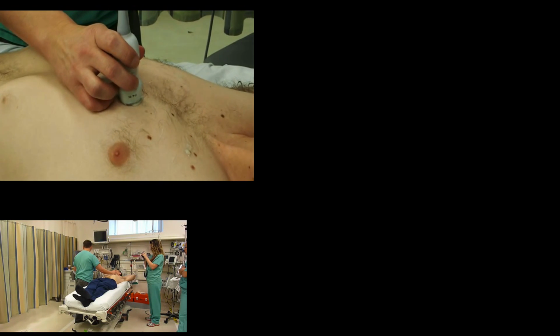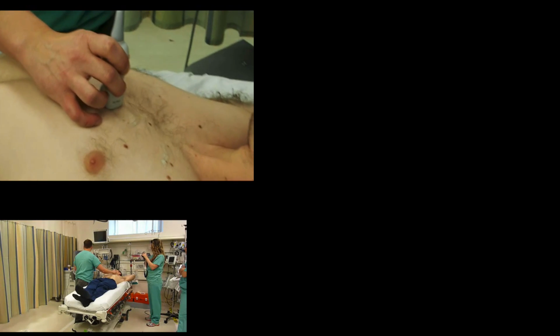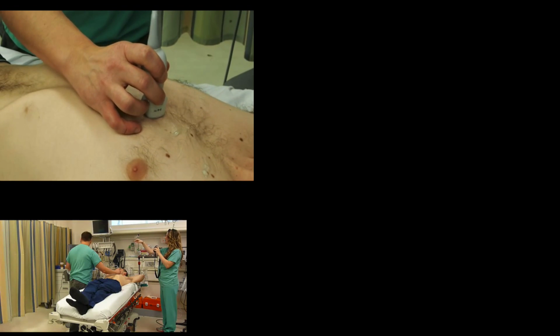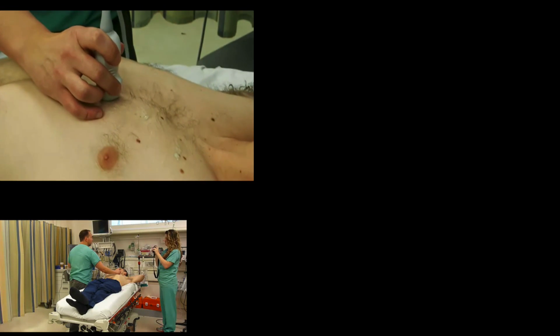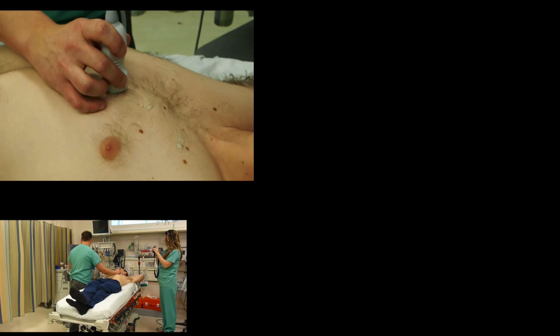Placing the probe just left of the sternal border in the 4th and 5th intercostal space, we're going to try to shoot in between the ribs and point the indicator towards the patient's left hip. By doing this, we're going to get a long axis view of the heart. Notice in the view the apex is at the left of the screen, whereas the root of the heart is on the right of the screen.